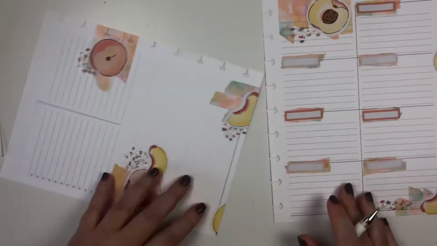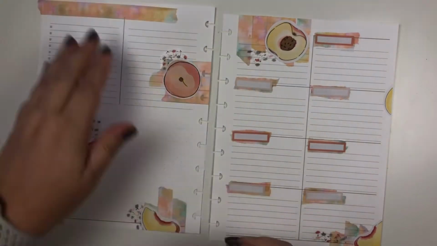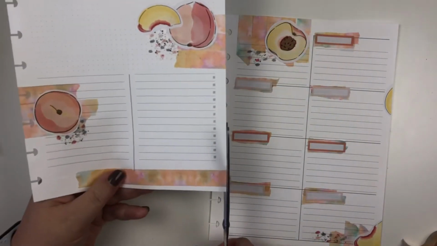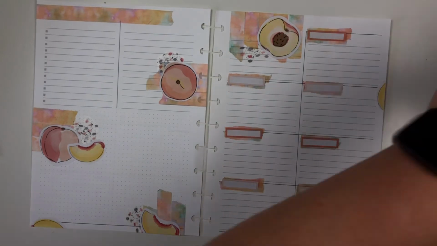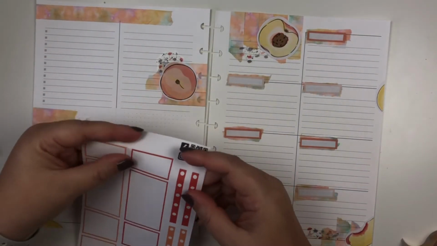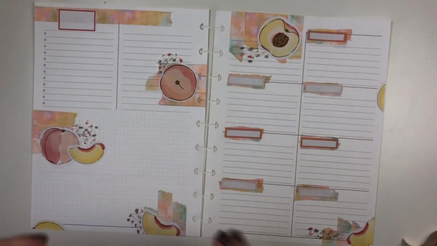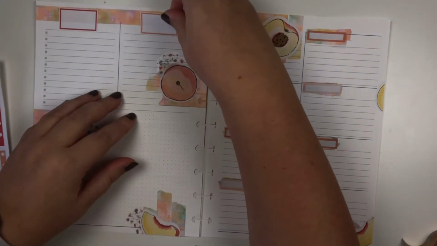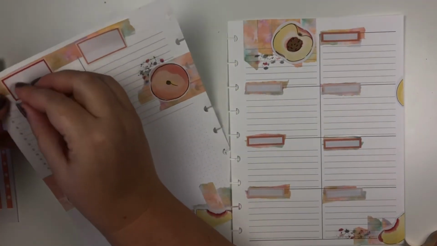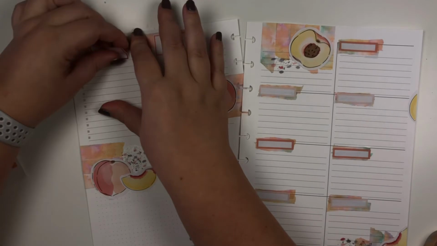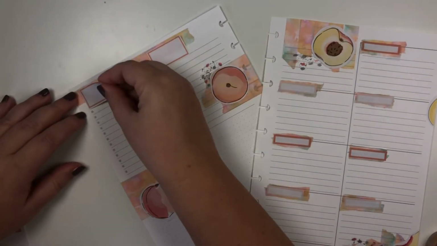Here I'm just whiting out the line at the top just because I don't need it. I use the Uniball Signo white inked pen for that. When I'm doing large areas, I use whiteout tape. When I'm doing small lines, I will use a white inked pen. And I really like the Uniball Signo. Sometimes I'll use a jelly roll pen, but these days I've been grabbing the Uniball just because the ink flow is just so on point.